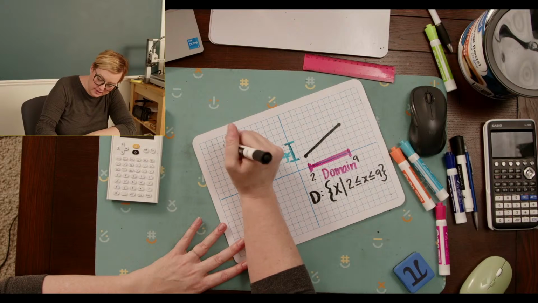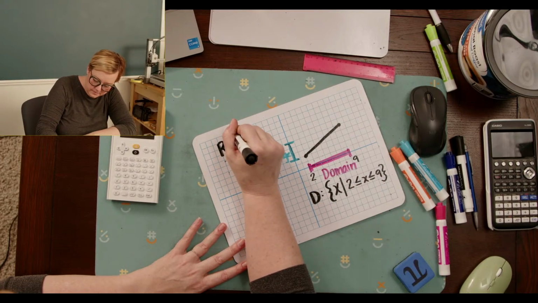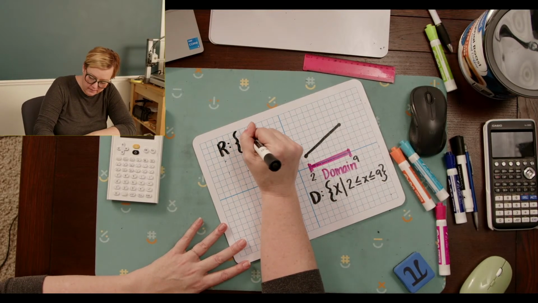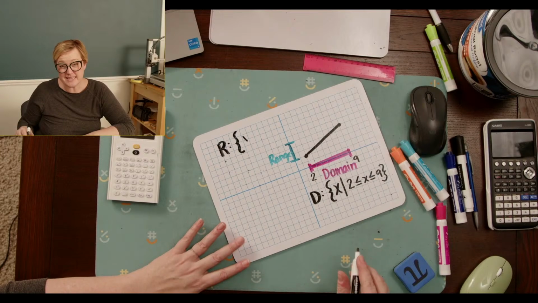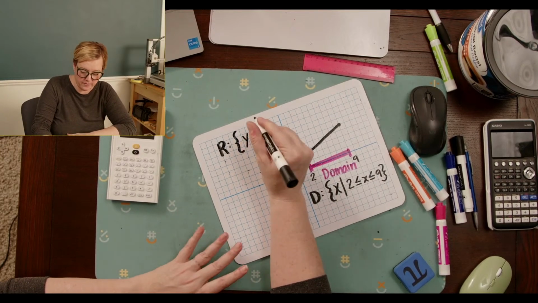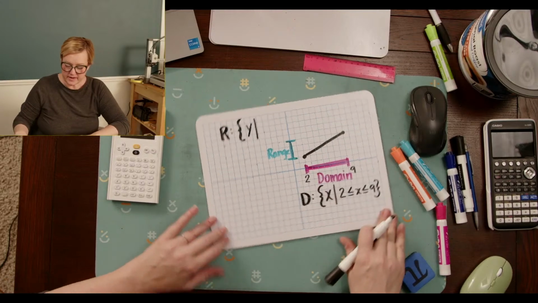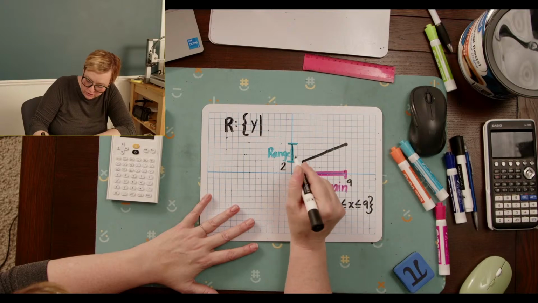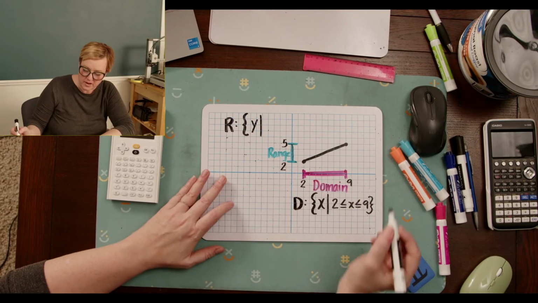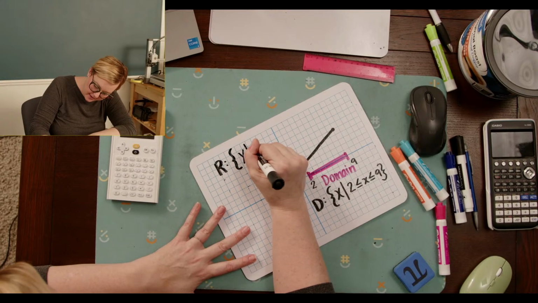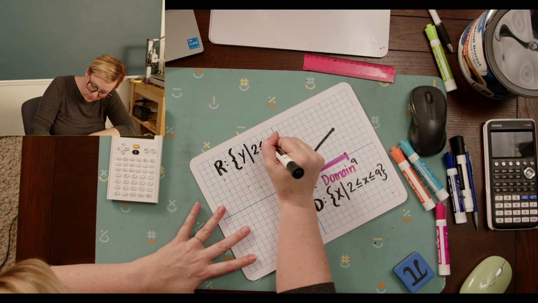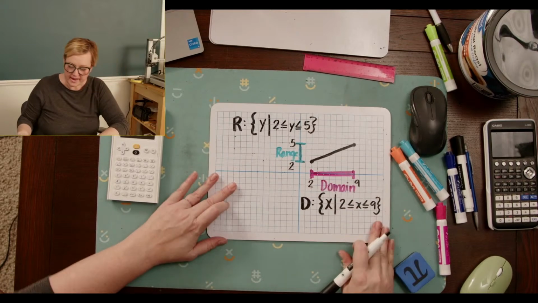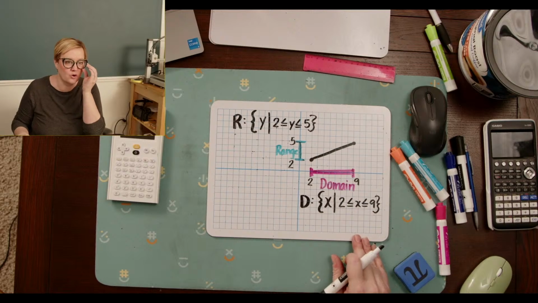So my range, I do my curly braces, and it should probably say f of x, but I'm just going to say y right now, because f of x is with a function, but we're just talking about range. So my range is going to go from 2, 3, 4 to 5. So y such that 2 is less than or equal to y, which is less than or equal to 5. That's set notation with those curly braces.